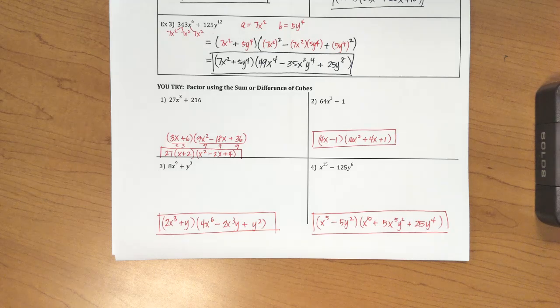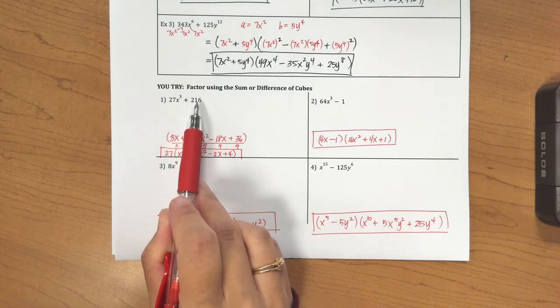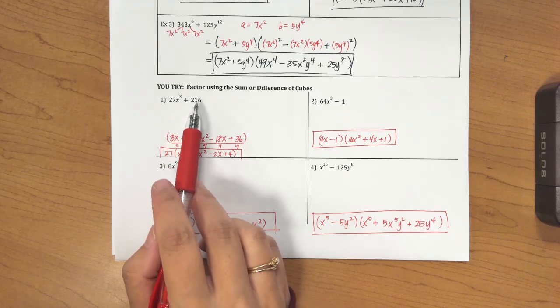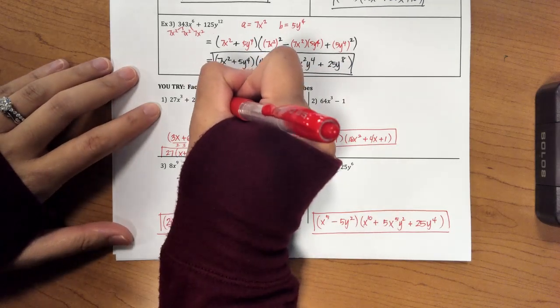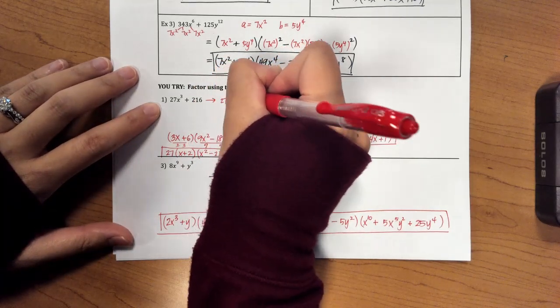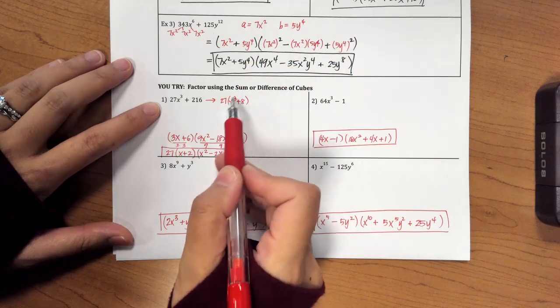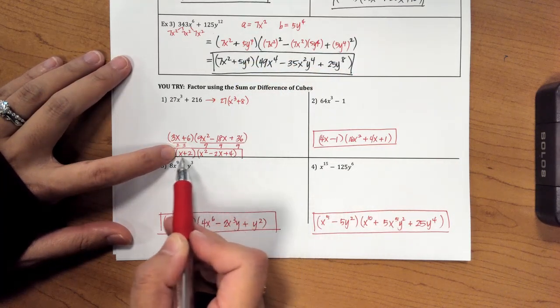Okay, so if you recognize these as perfect squares, that's great. I don't think I would have recognized that 216 is divisible by 27. If you did, though, you would have ended up with 27x cubed plus 8, and then you would do the sum of cubes here, which would give you that.